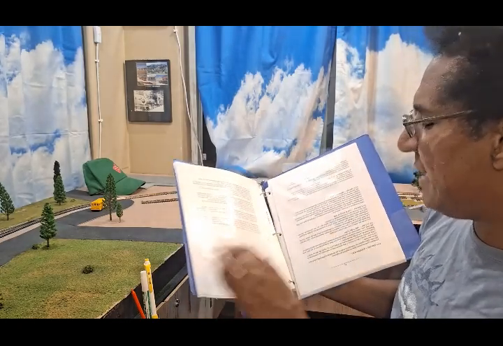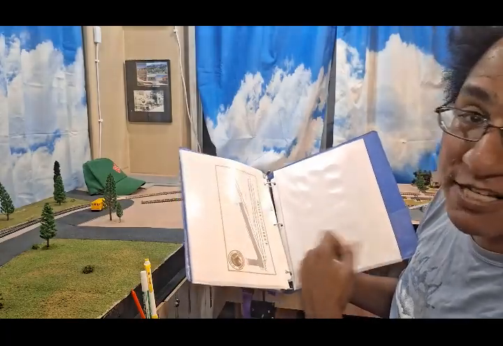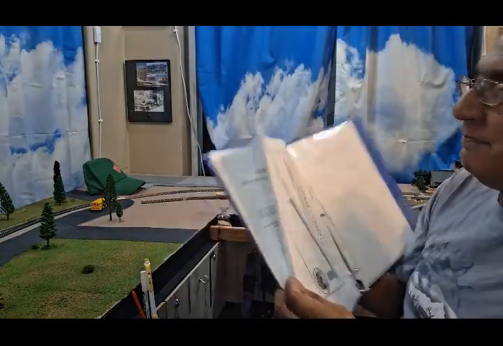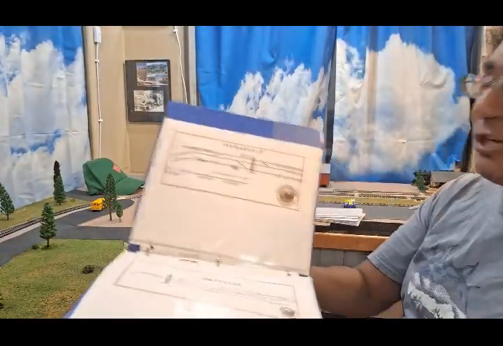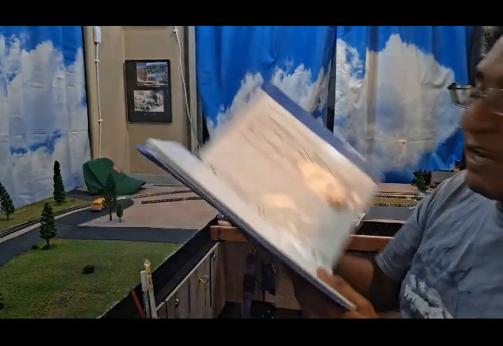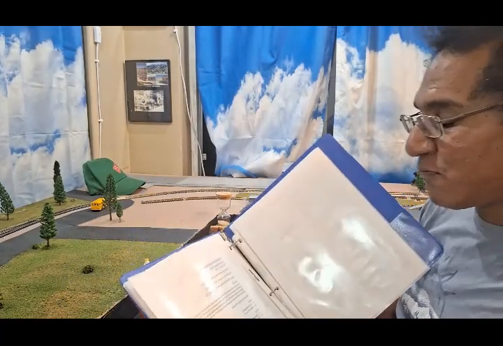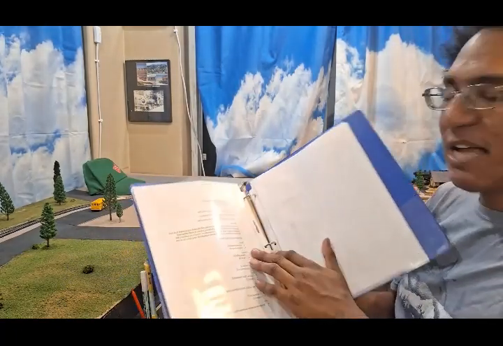It is pretty cool. 13 pages of rules. I have updated track diagrams. There's Sealy Lake. We'll go see where that's going in a little bit. Then I have some internal memorandums. This is kind of cool.